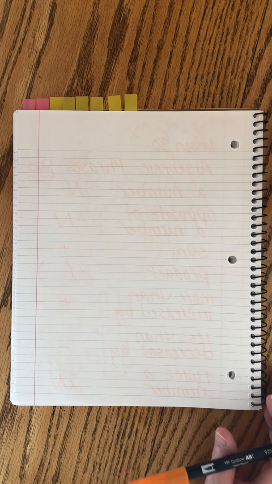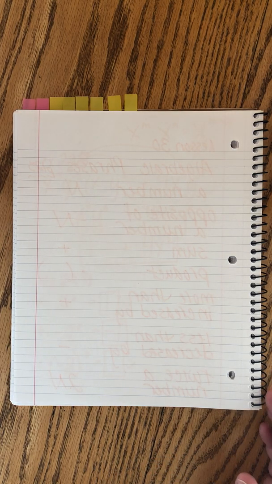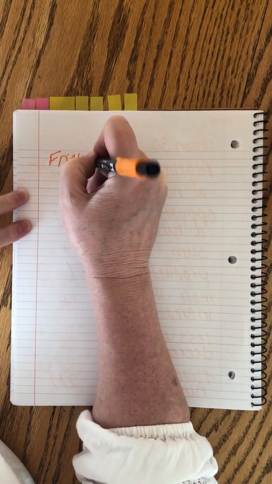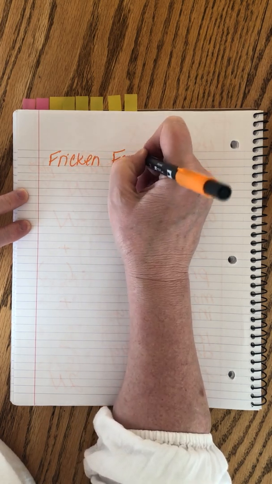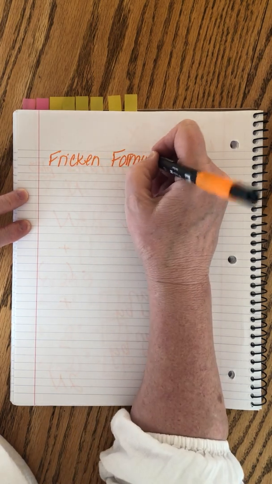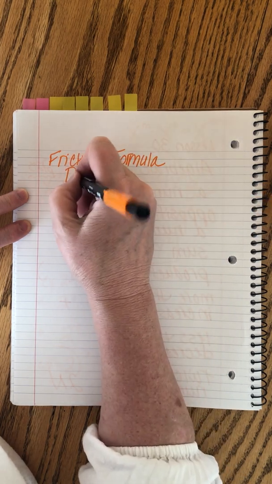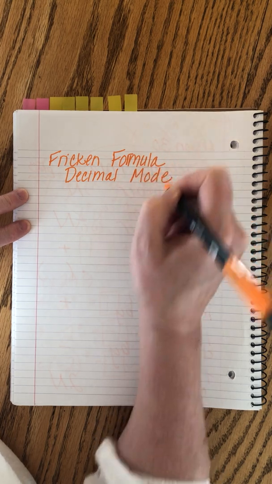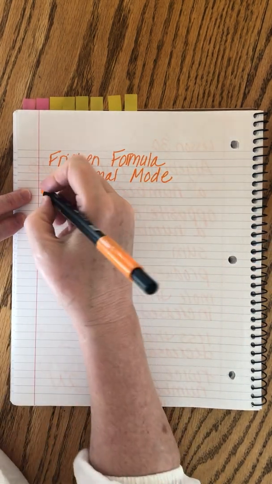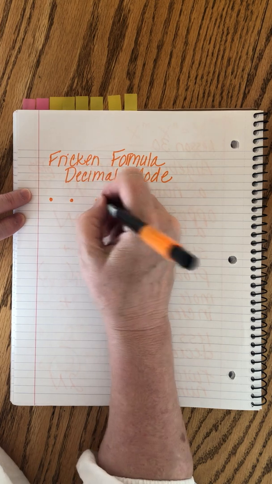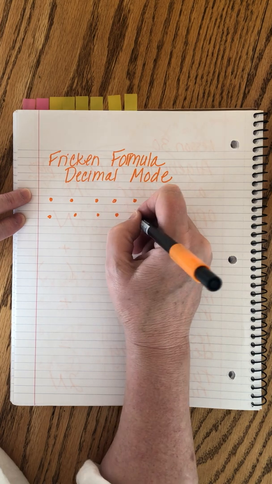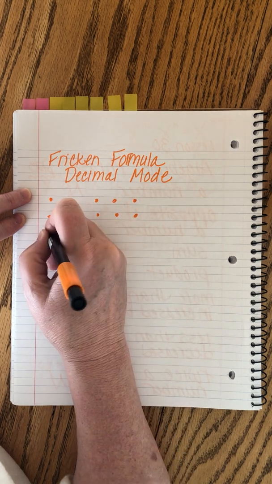Okay, now we're going to switch on to our second topic, which is our frickin' formula again. And this time we're going to be in decimal mode. So I'm going to explain to you again what frickin' formula is good for. Frickin' formula is really good for dividing up groups of things. So here are our Skittles again.